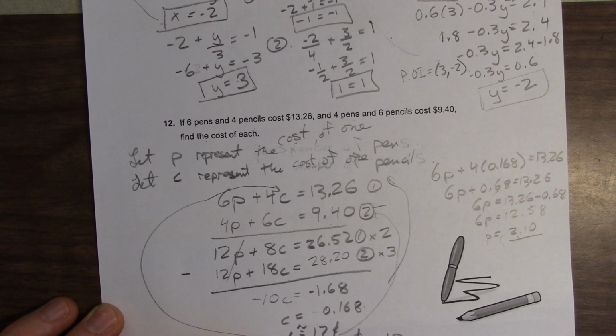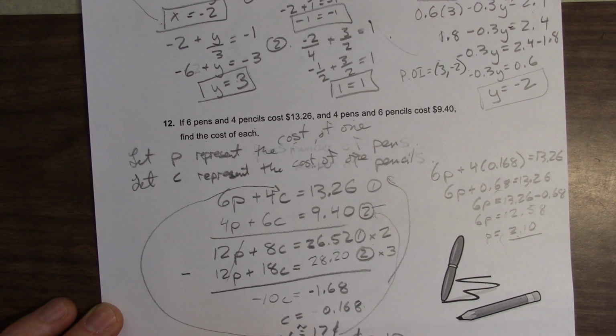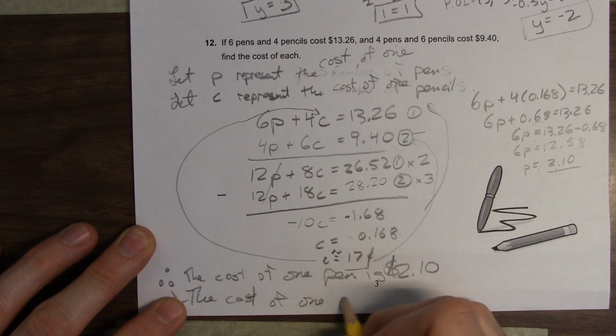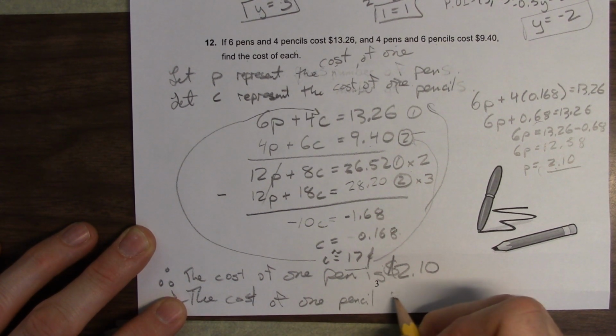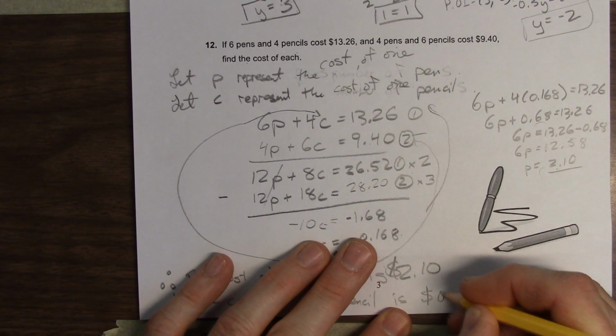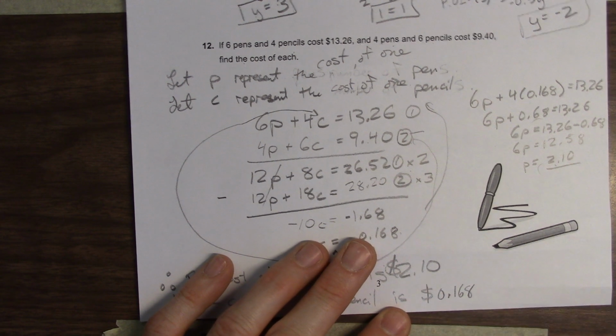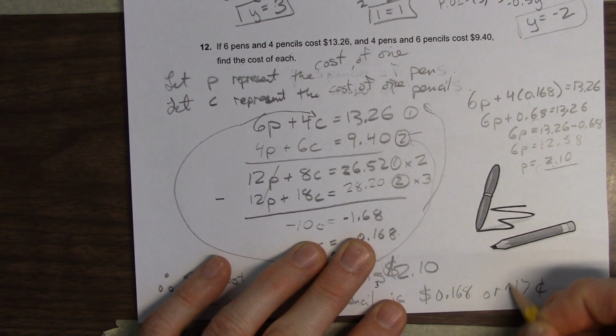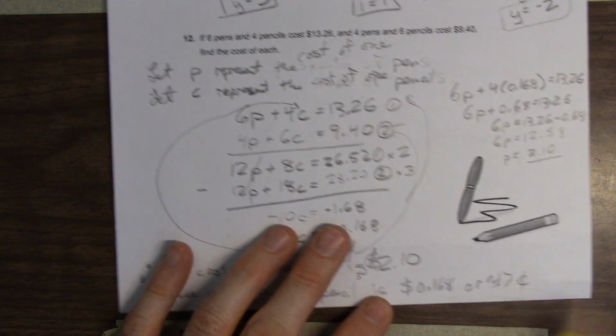The cost of 1 pencil is $0.168 or 17 cents. That little squiggly means approximately 17 cents.